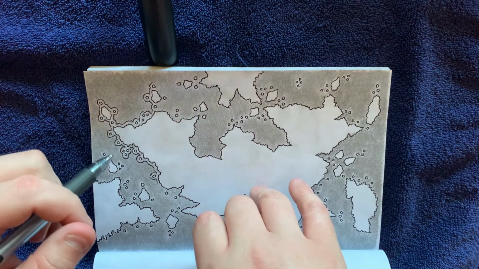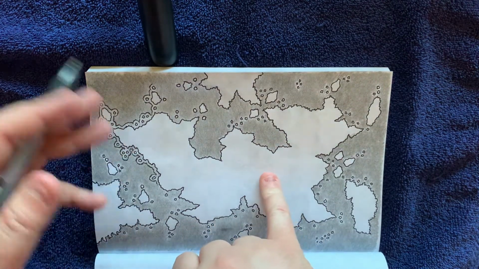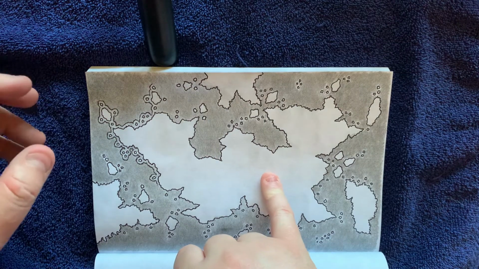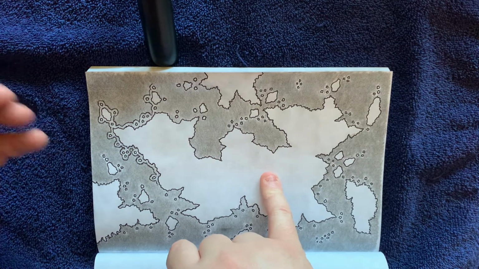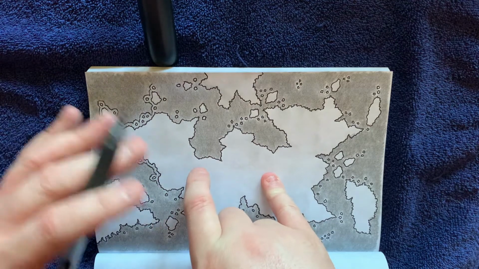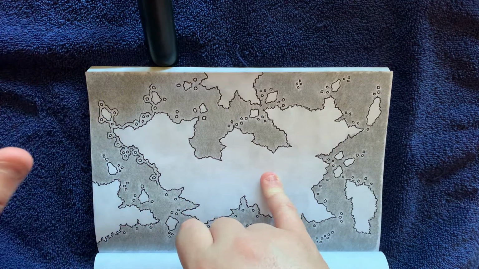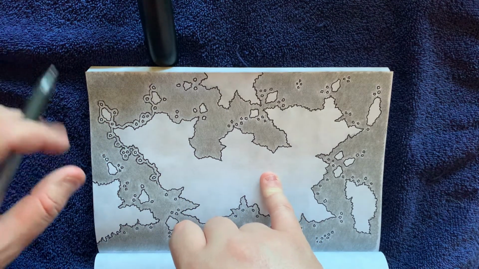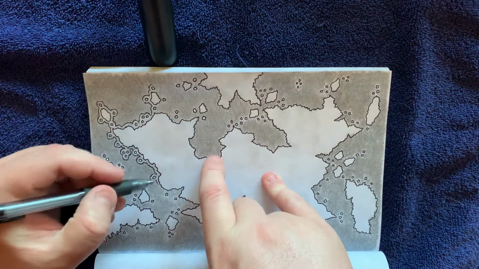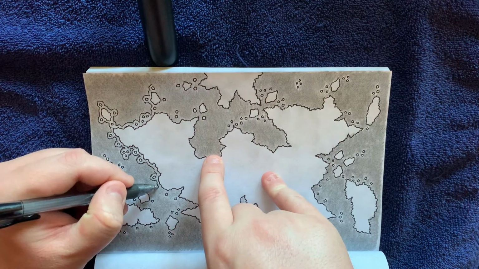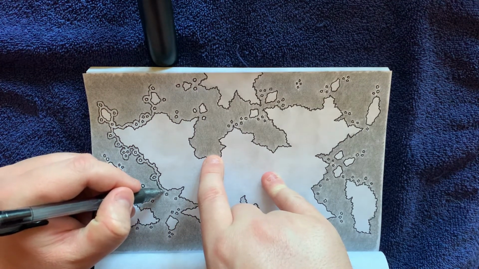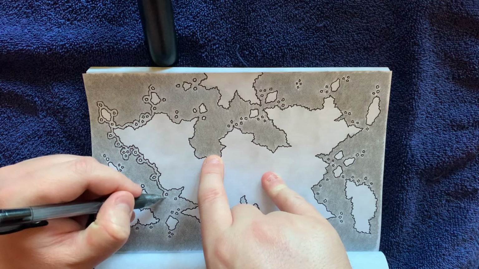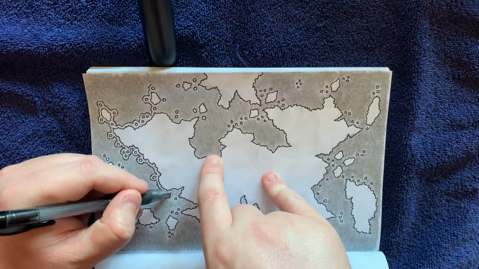If you've got tides in your book, I figure if it exists on Earth, it's fine here. Imagine that when the tide goes out, it lowers the water level and brings some of this stuff out a little bit more. So, again, I'm just going around.